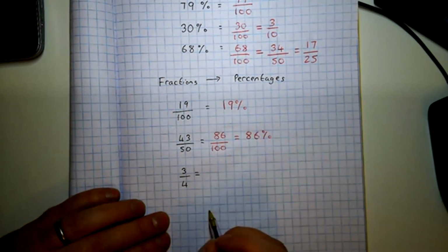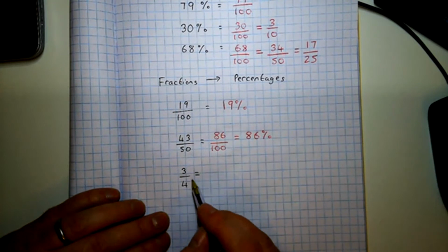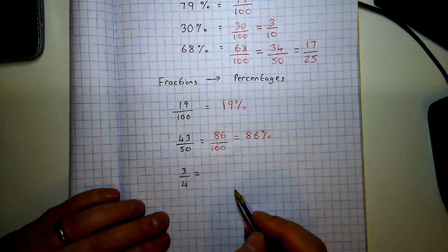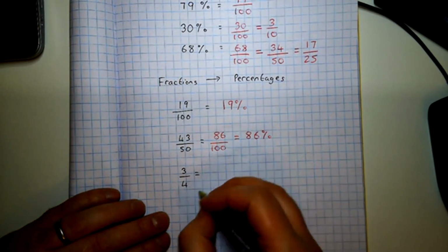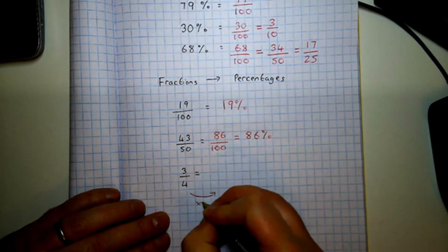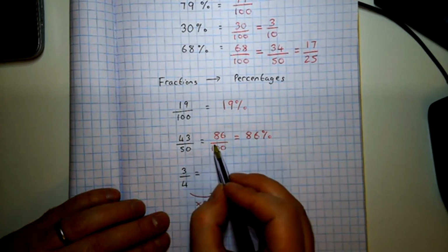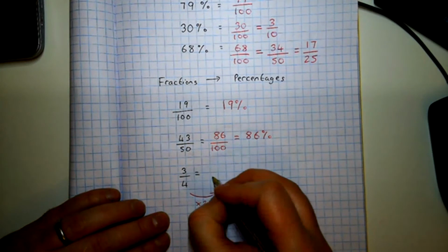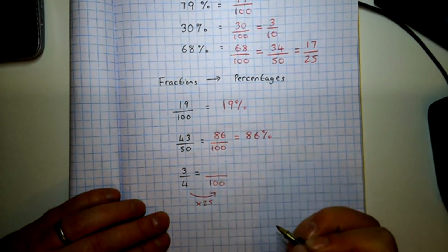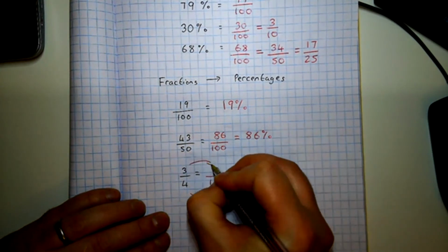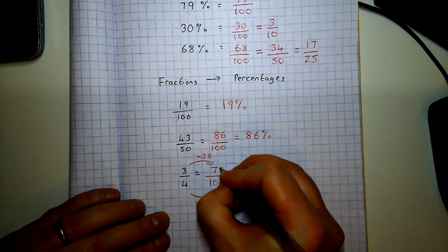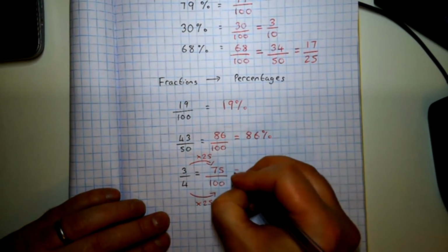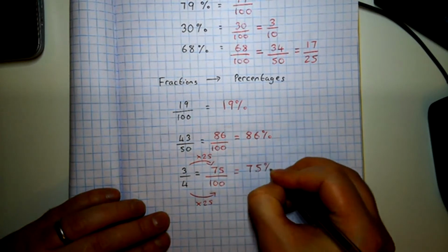And one last one, so 3 over 4. And I've got to build this all the way up to 100, so it's a little bit tricky here. So let's just think, how many times does 4 go into 100? 25 times. So I've got to times by 25. It's not always as easy as just double it. Sometimes you've got to think. So if I times by 25, I get 100. So that means I have to times here by 25 as well. And that's 75 over 100. And then it is 75%.